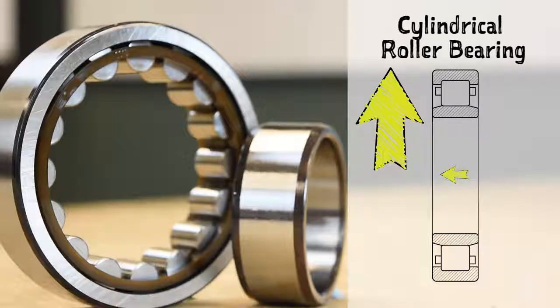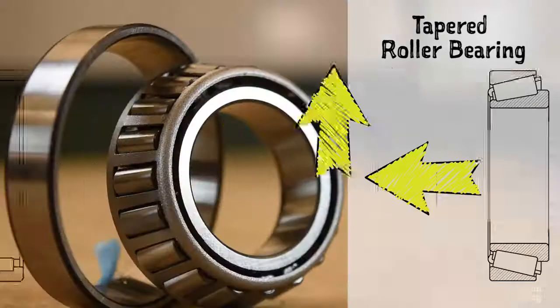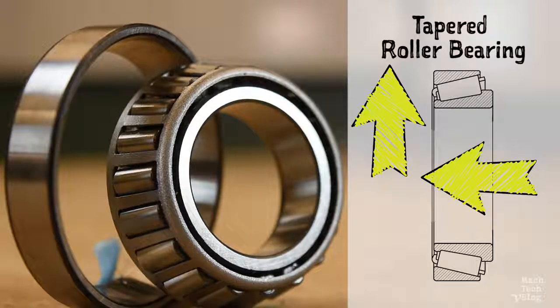Needle roller bearings are similar to cylindrical roller bearings, but their high roller-to-length ratio gives them more load-supporting capacity in a smaller package. They're often used when space or weight is an issue. Tapered roller bearings solve the problem of poor axial load-supporting capacity with tapered rollers that fit into conical races. Although in this case, as with angular contact ball bearings, the axial load must be in one direction only.